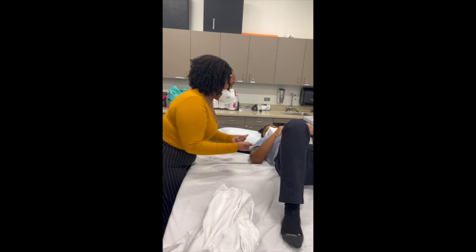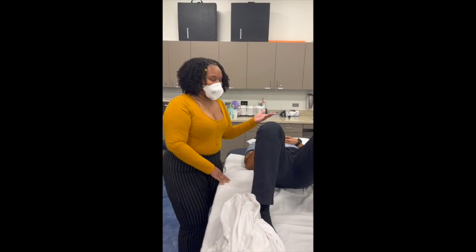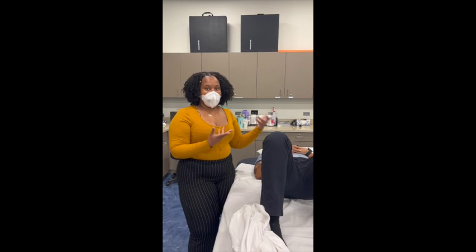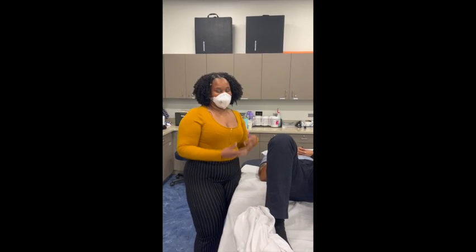I'm going to have you scoot towards me on this side. Okay, go ahead. Once again, I'm helping guide her hips. I would say that was 50% or mod assist because I was helping actually move those hips over so she could move the rest of her body over.